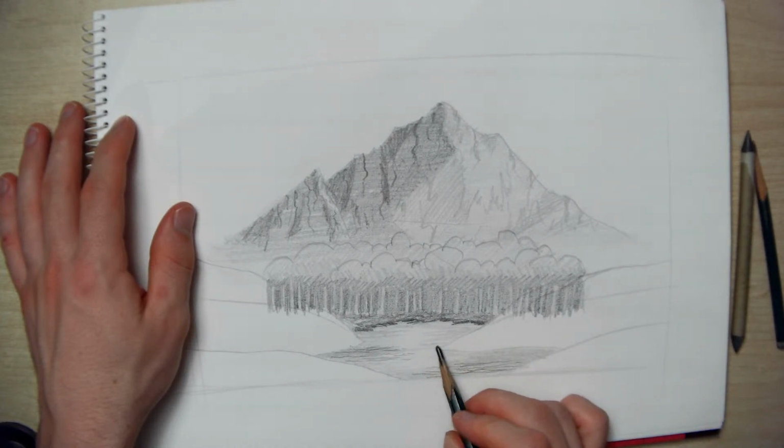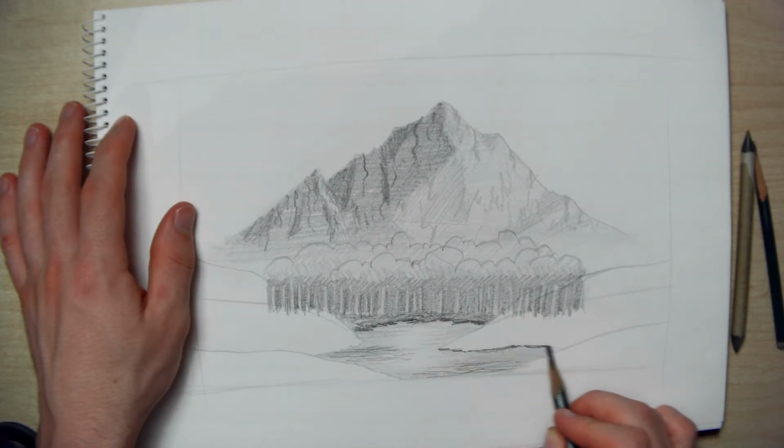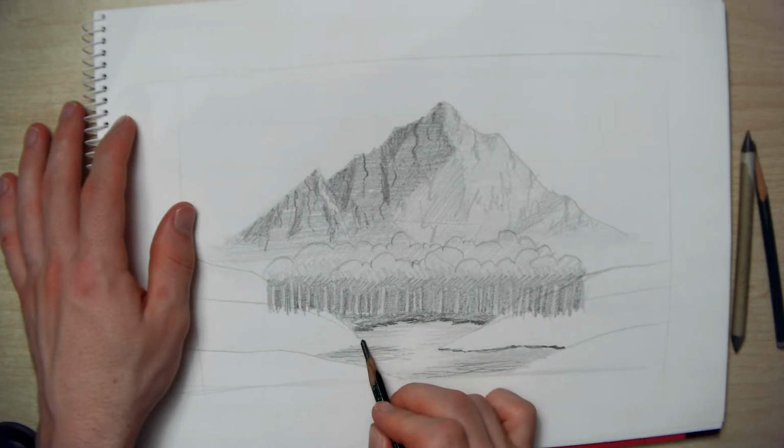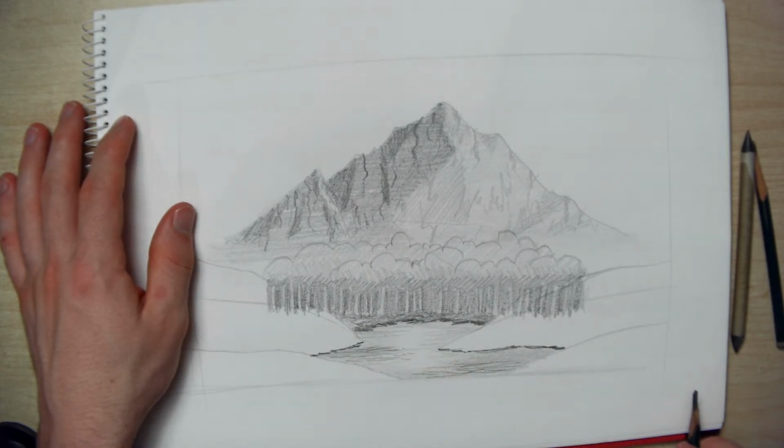Now I need the water line right here. And then right there as well. Okay.